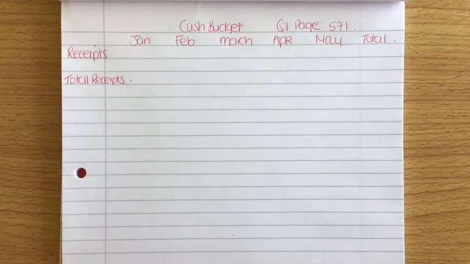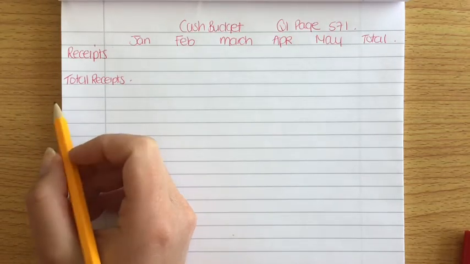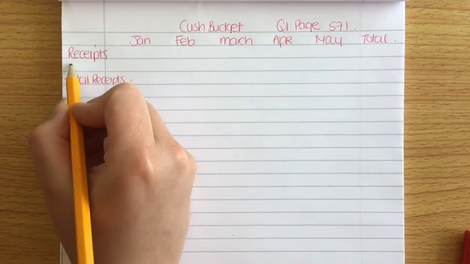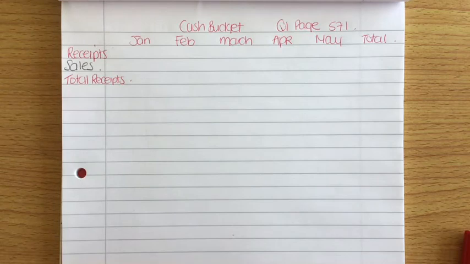That's no problem. So the first thing that goes in is your receipts. You're always starting off with your receipts, and then you're going to have your expenditure after. Our receipts in this question, the only form of income that we have, is our sales. So sales are going in, and we need to put in when we actually receive the money. We know that our sales are on credit and are paid for 1 month after sale.